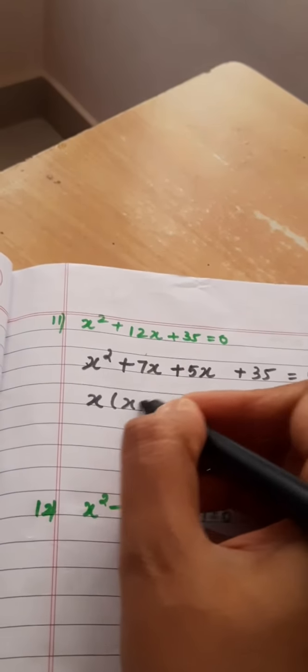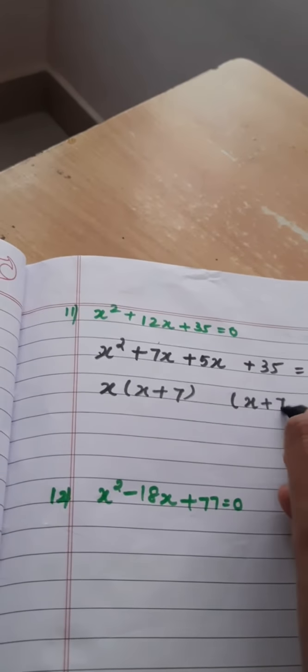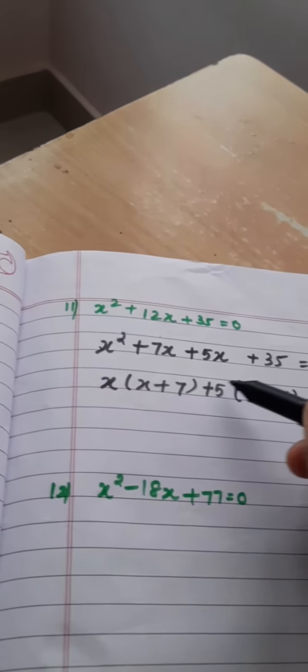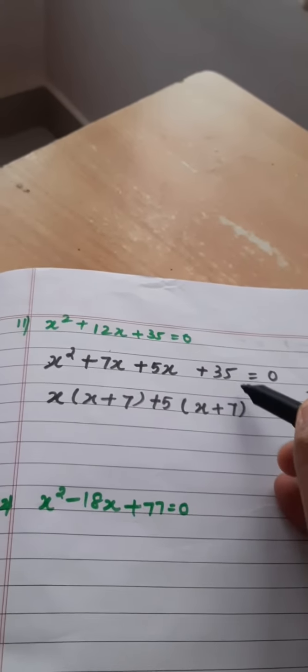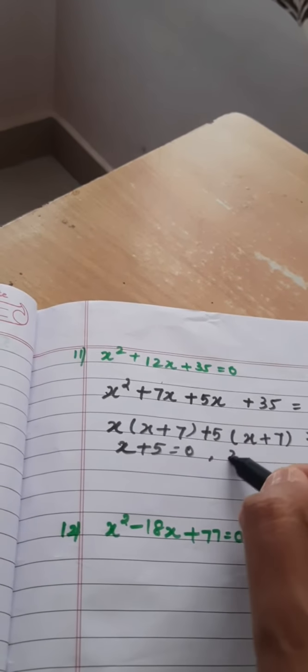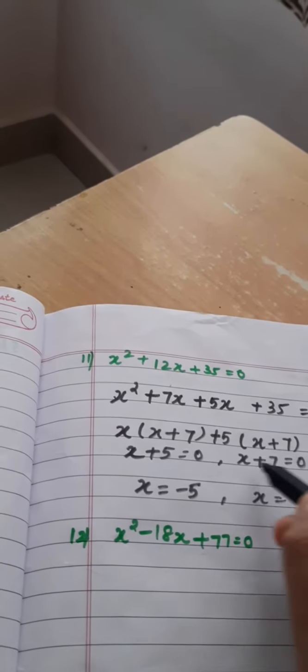So x into x plus 7, x square 7x, plus 5. So 5x, 5 7s are 35 equal to 0. So x plus 5 equal to 0, x plus 7 equal to 0. Value of x equal to minus 5 and minus 7.